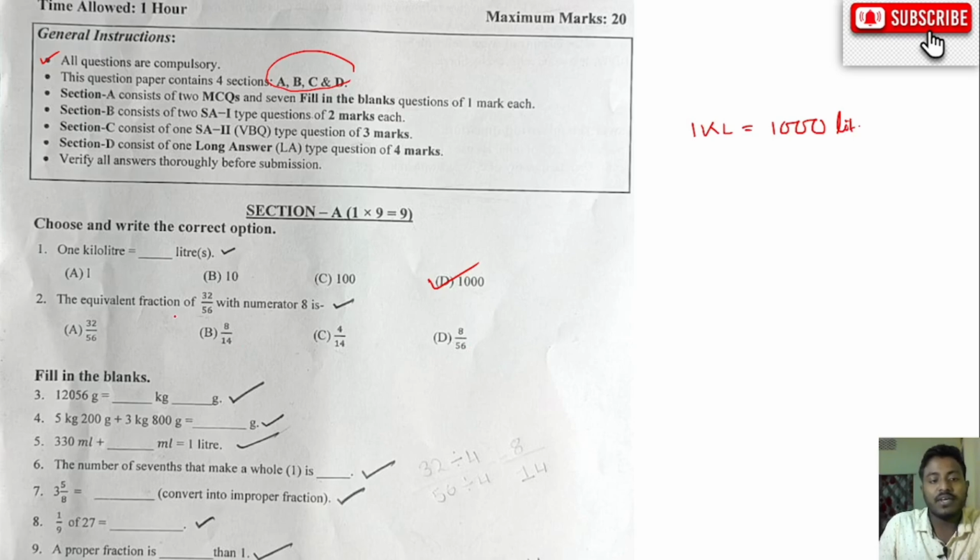Next, the equivalent fraction of 32 divided by 56 with numerator 8. 32 by 56 equals numerator 8 over a box. So tell me, how does 32 become 8? By division, that is 4. When we divide 32 by 4, we get 8, yes or no? Similarly, we divide the denominator by 4, so the answer is 14. So 4 times 14 is 56. The answer is 8 by 14. Option B is the correct answer.